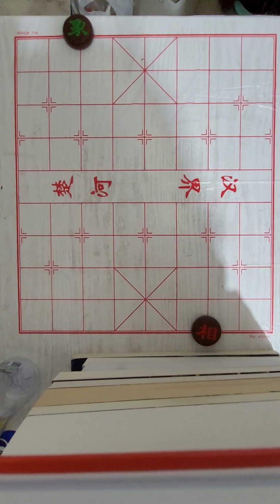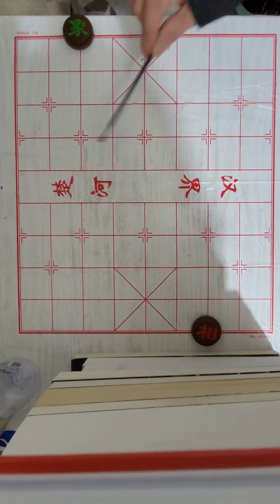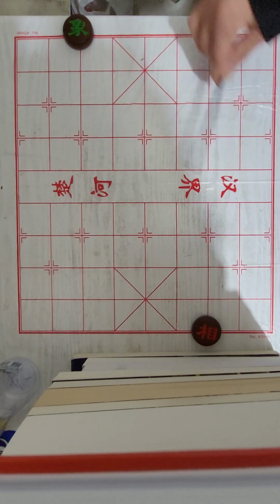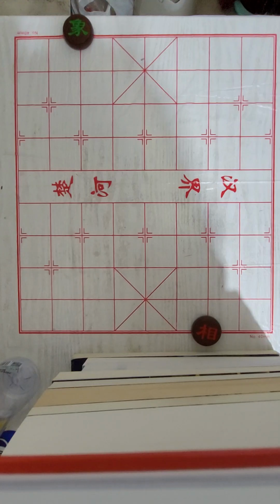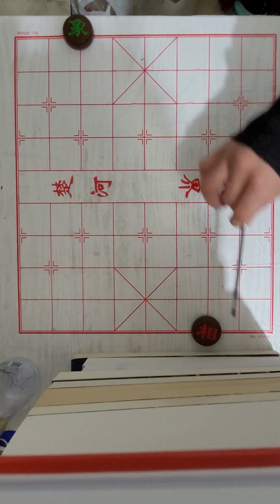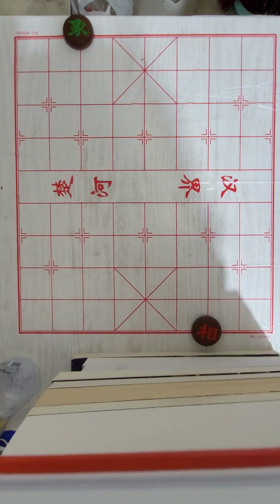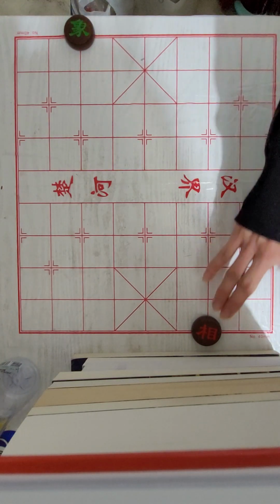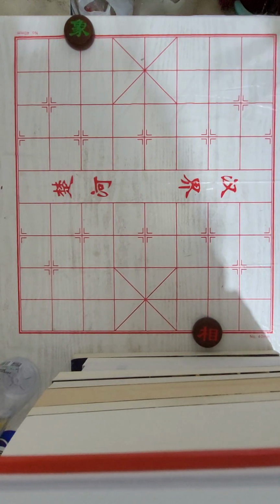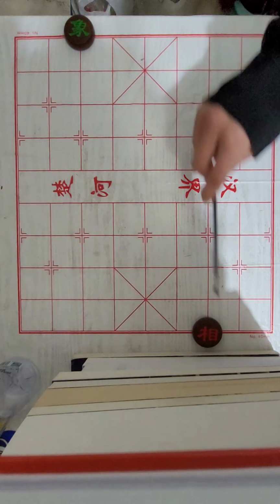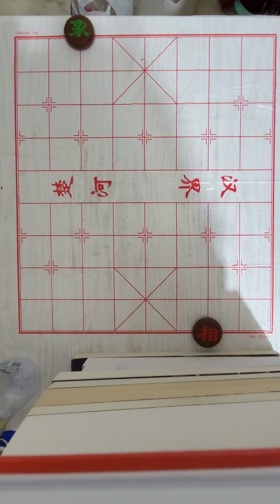Now, let's talk about the elephants. Now, they are on the original position of their own, right? How to move the elephant?